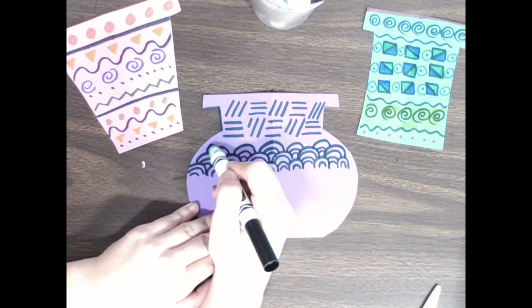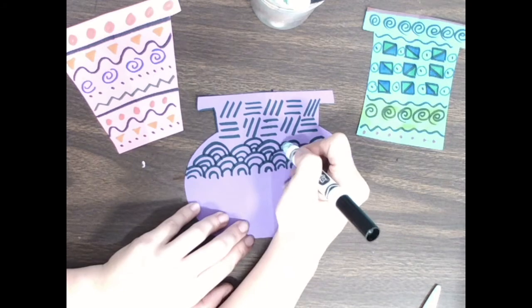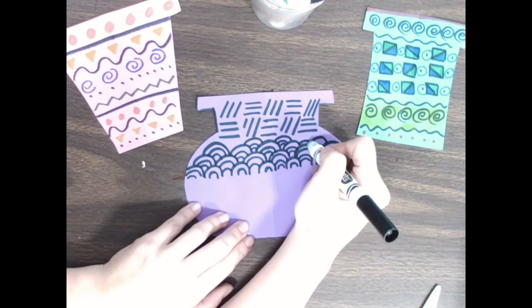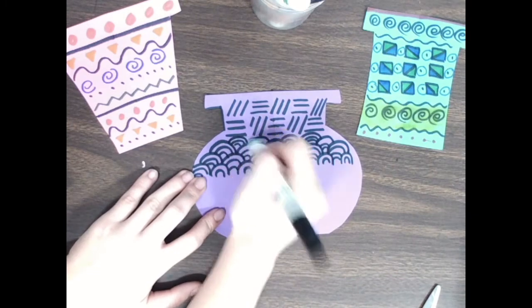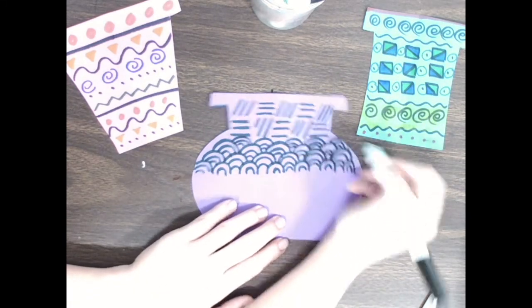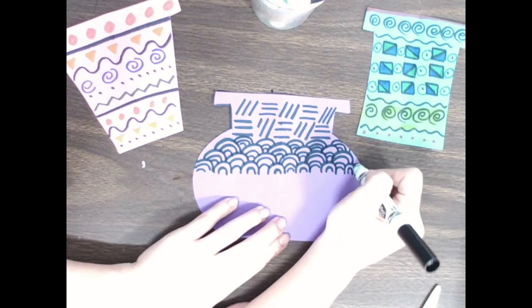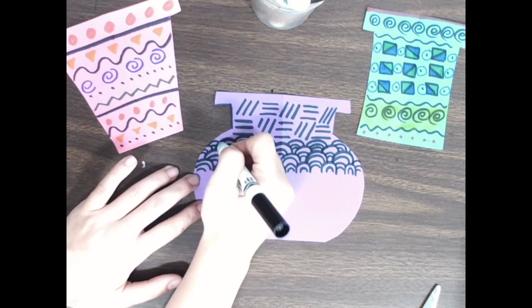You don't have to do that one if you think it's too hard, but if you want to challenge yourself, it's definitely a nice, fun pattern to try. I believe it's definitely an Asian pattern. Okay.